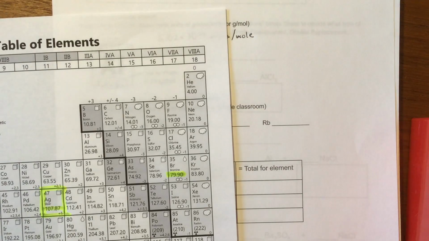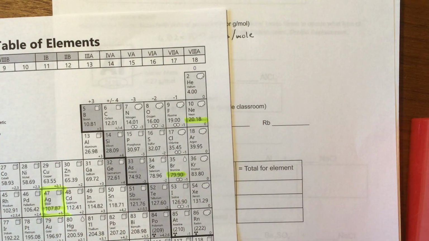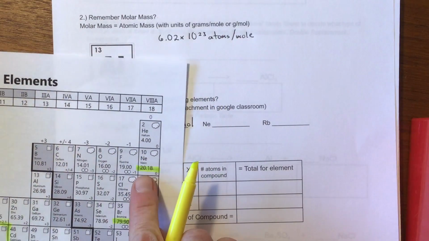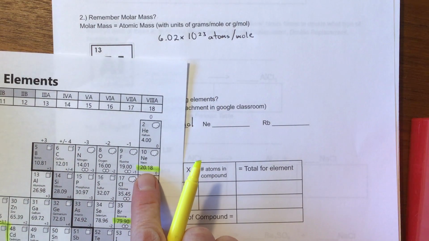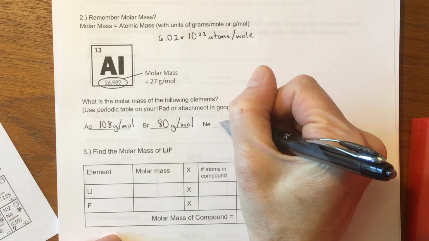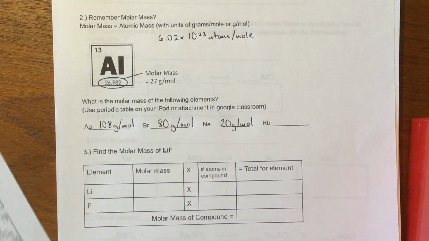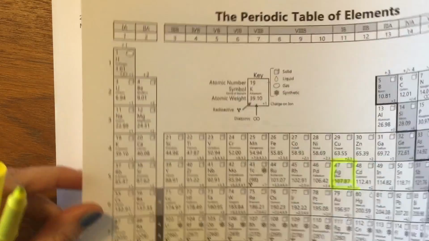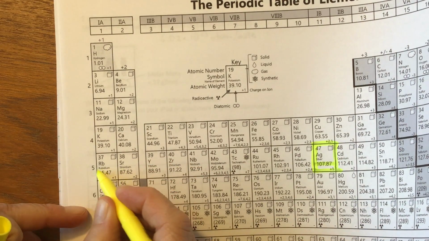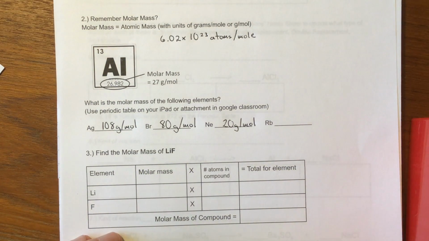I'm looking at neon. I just happen to know where that is. I think it will take you guys a little longer. You're going to have to dig out that periodic table, or I think I'll just go ahead and have one posted in Google Classroom for you. So neon, we can see that's going to round down to 20, right? We're looking at the tenths place to round. So that was going to be 20 grams per mole. And our last one here, rubidium, is over on this side of the periodic table right here. That is going to be, well, it's just on the edge there, but it's going to stay at 85. So 85 grams per mole for rubidium.